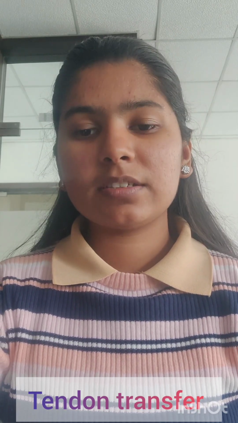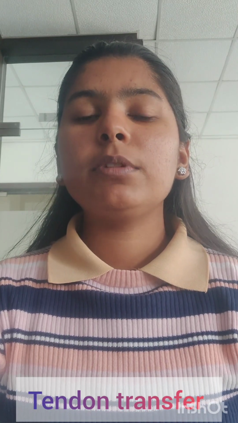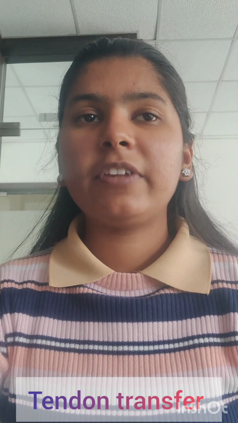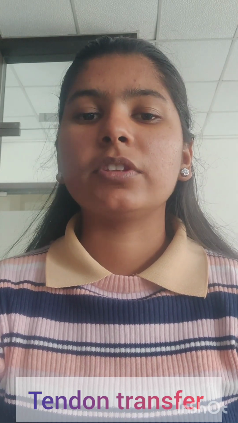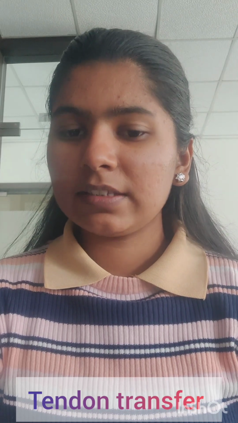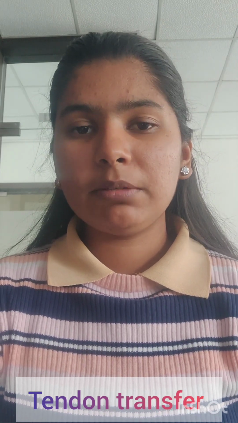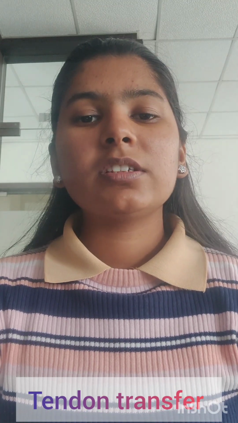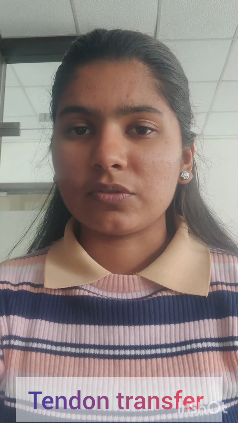Then if suppose there is median nerve injury, then there will be loss of opposition of the thumb. So for that the flexor digitorum superficialis of the ring finger can be transferred for adductor pollicis brevis, and also adductor digiti minimi can be transferred for adductor pollicis brevis. So this was all about the tendon transfer. Thank you.